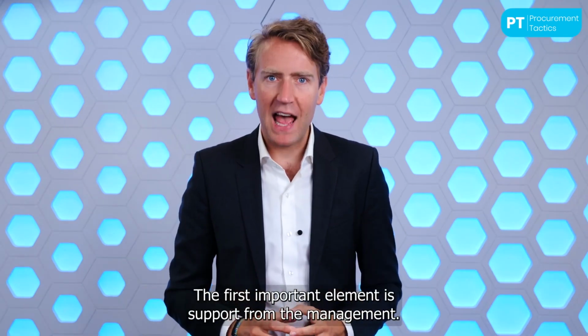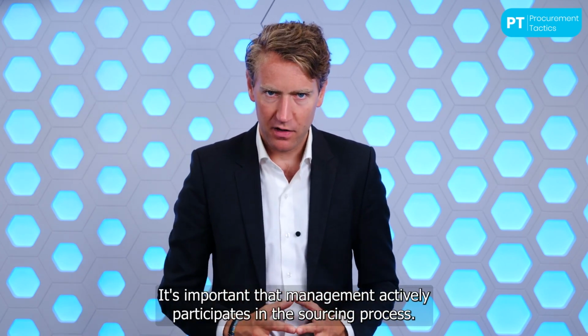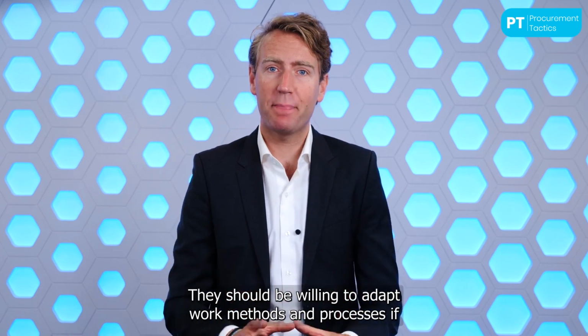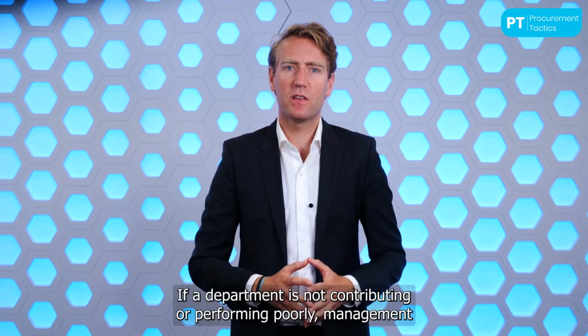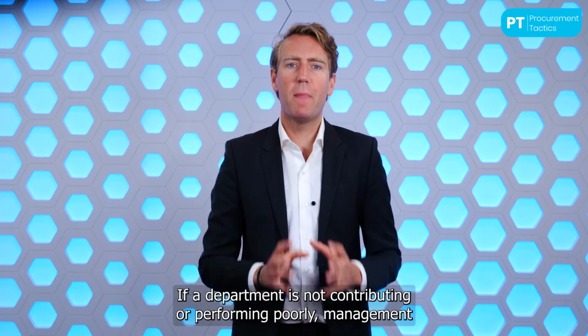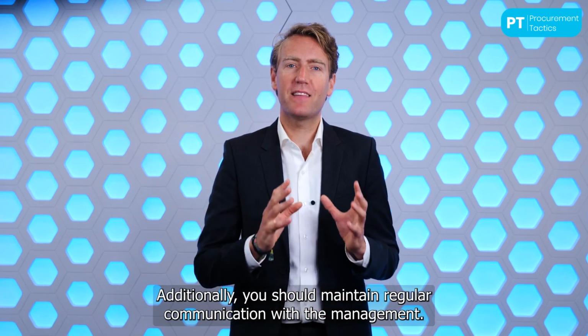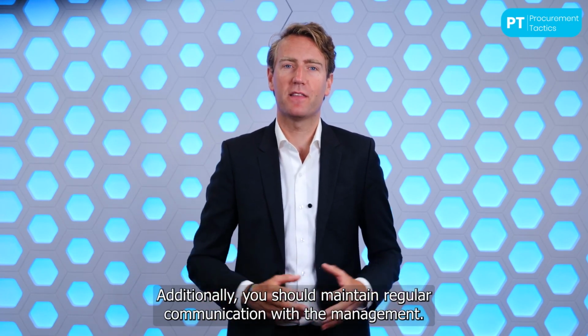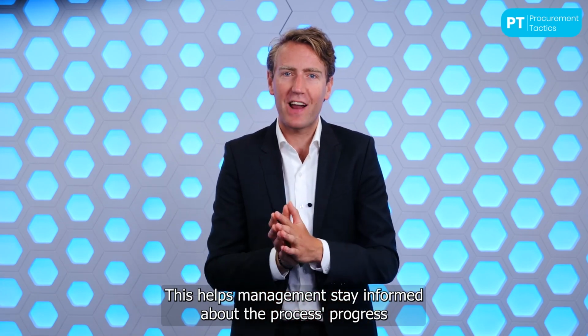The first important element is support from the management. It's important that management actively participates in the sourcing process. They should be willing to adapt work methods and processes if needed to ensure project progress. If a department is not contributing or performing poorly, management should be ready to take action. Additionally, you should maintain regular communication with the management. This helps management stay informed about the process progress and any challenges encountered.